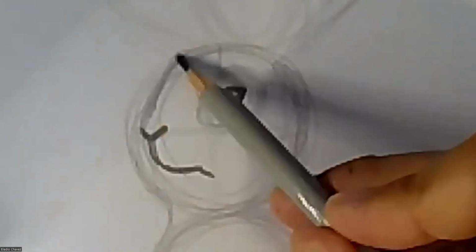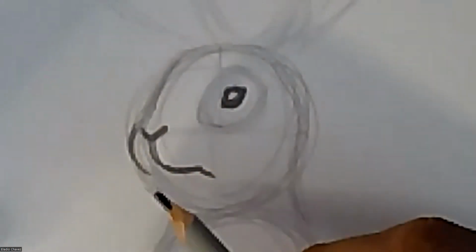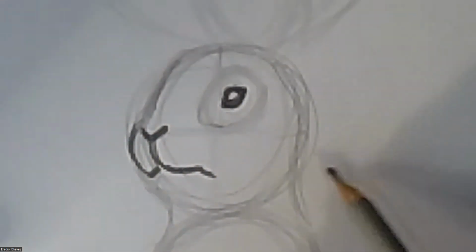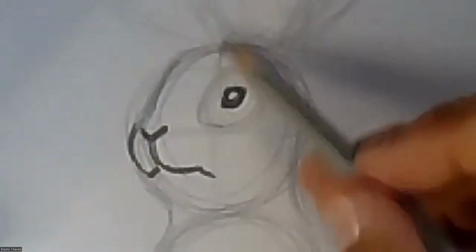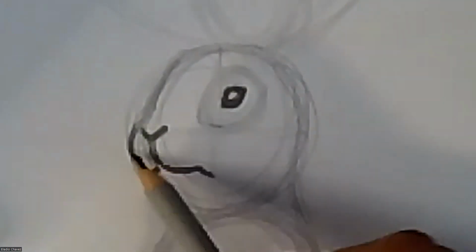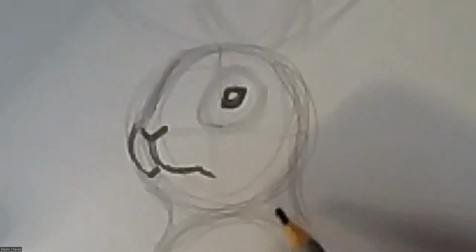So you've got this angle here, and then the other cheek kind of comes up and around, and then the mouth opens up right in there. Now you can see how drawing that circle first and then breaking it down shows where everything goes. On this side of the circle, we just cut it in.